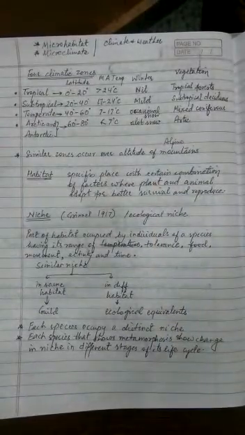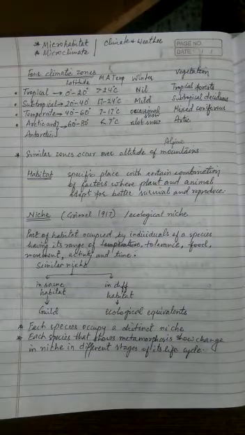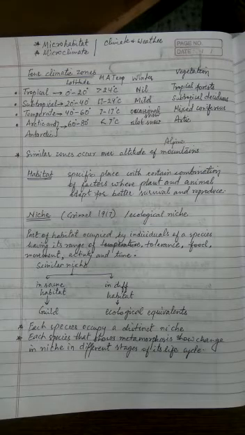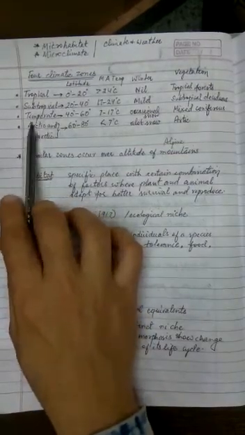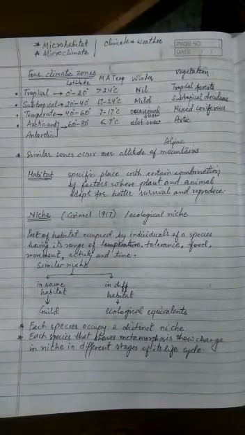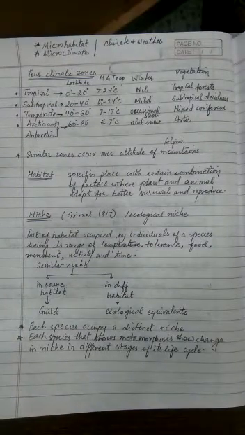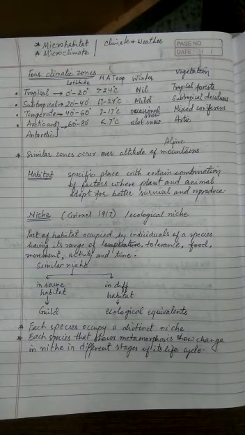If there is a mountain in the temperate zone, you will find only two types, temperate and alpine. So this is how variations in the zones are also visible when we go up into the mountains, as we attain more and more altitude.